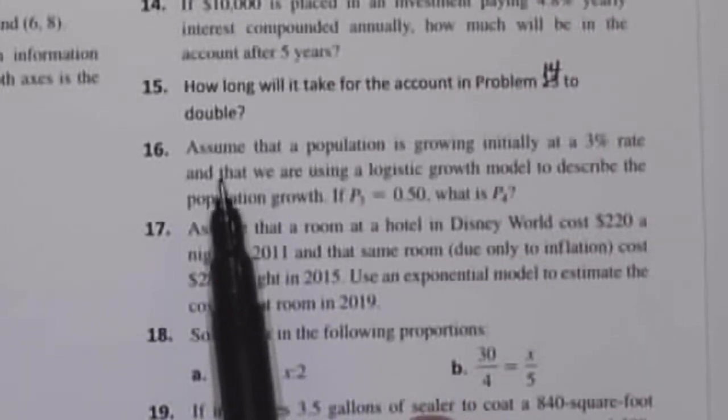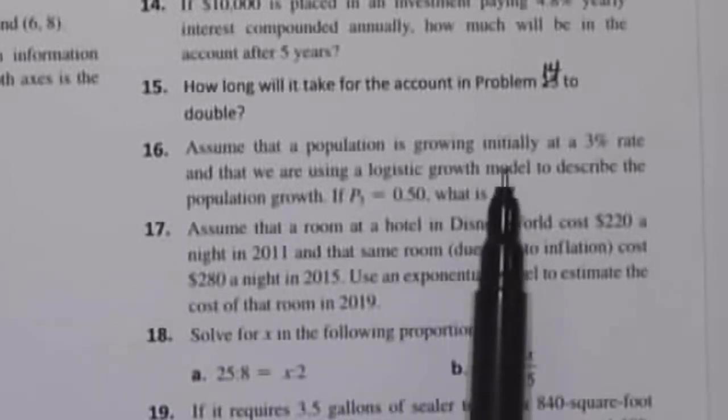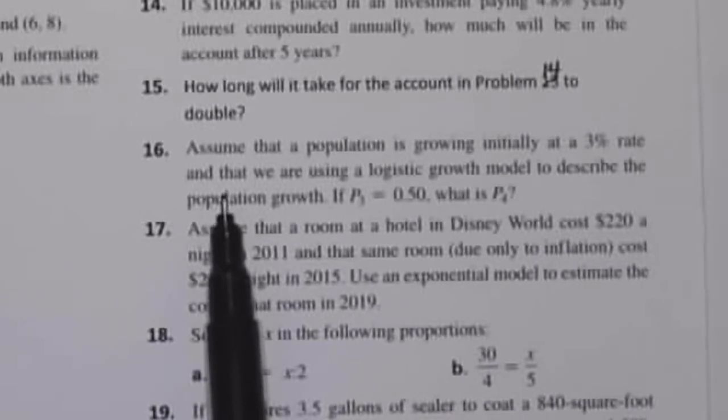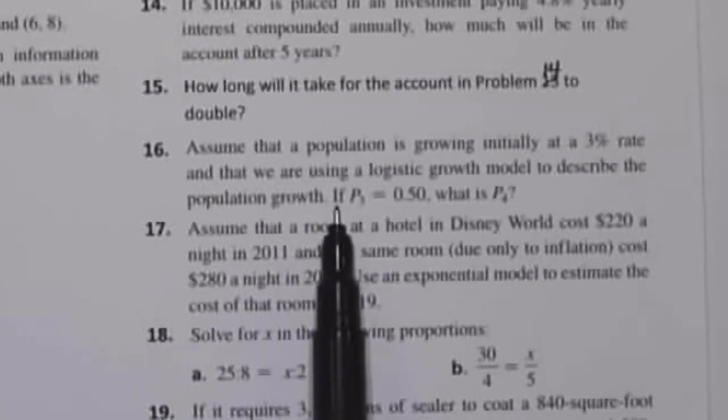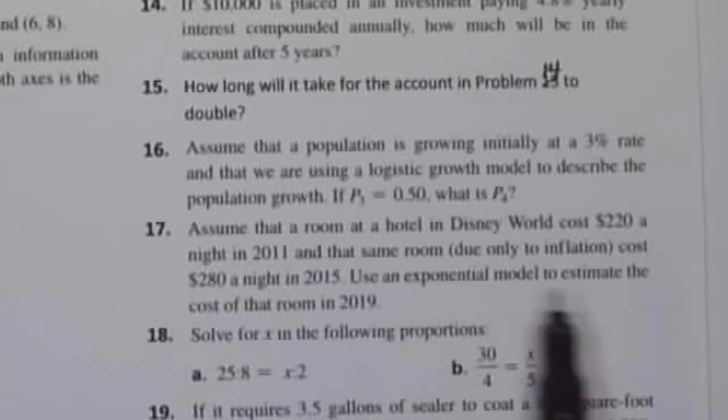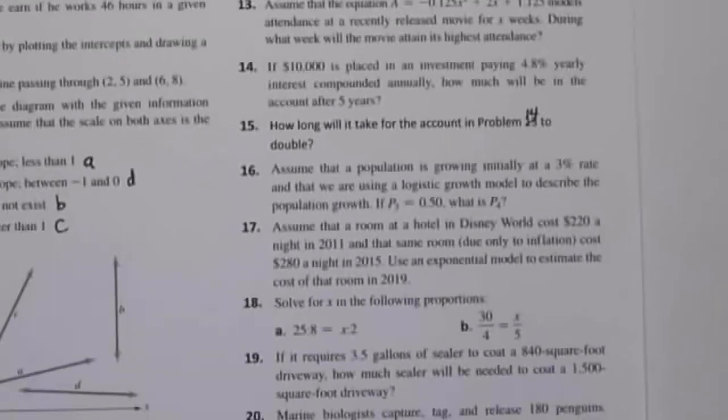Number 16. Assume that a population is growing initially at a 3% rate and that we are using a logistic model to describe the population growth. If P of 3 is equal to 0.50, what is P of 4?